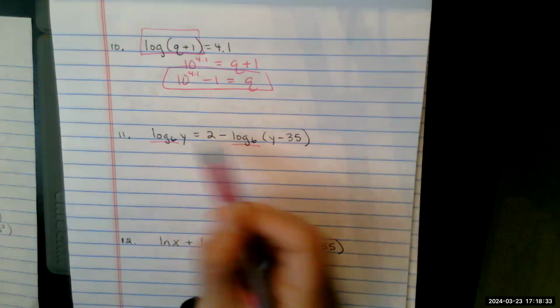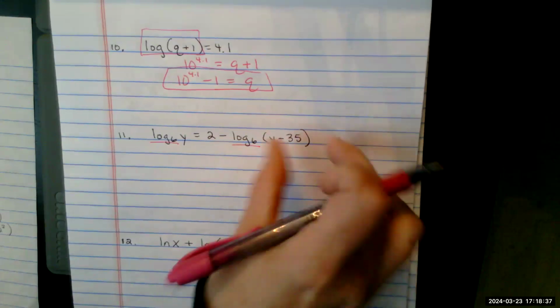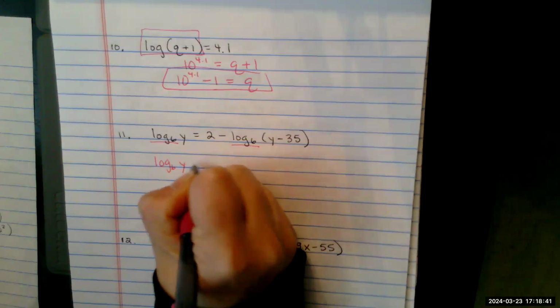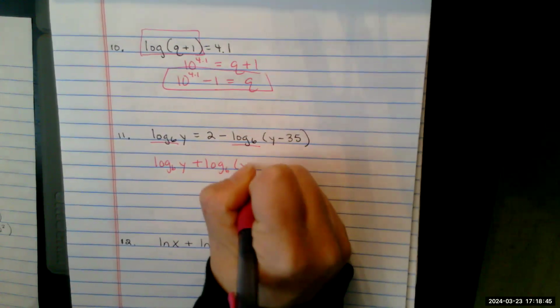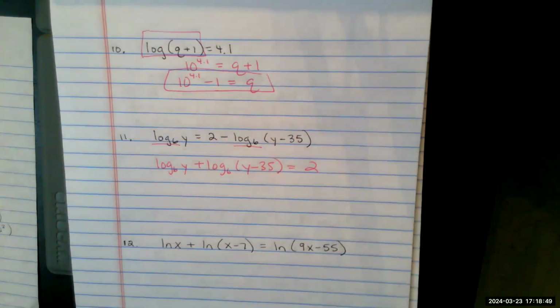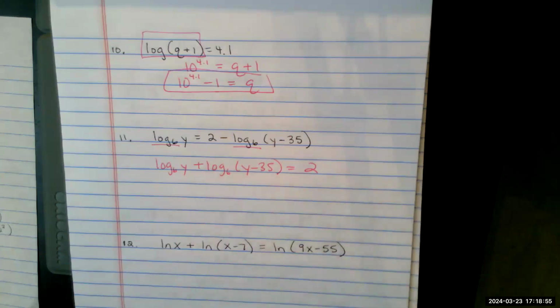So instead of just ignoring them, because that wouldn't really work out fair, I'm going to get both logs on one side and use the properties we learned before to put it together. So remember a section or two ago, if we had more than one log being added or subtracted, we could combine them with multiplication or division. So that's what I'm going to do.